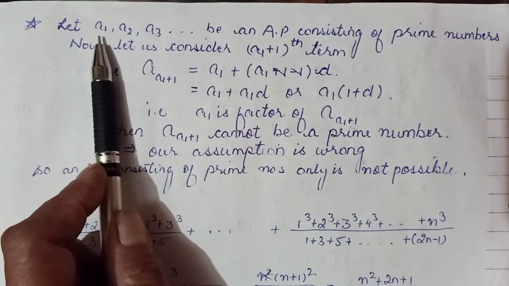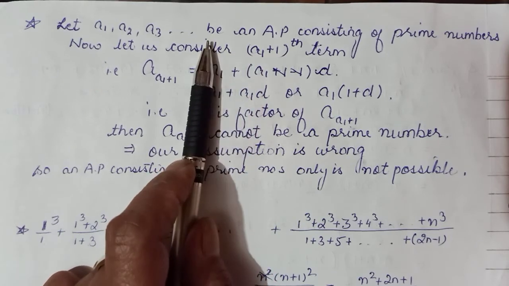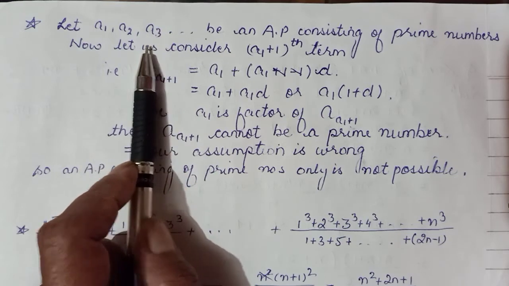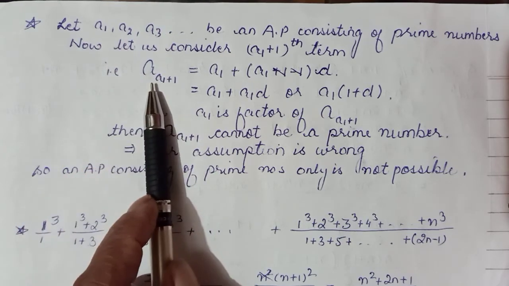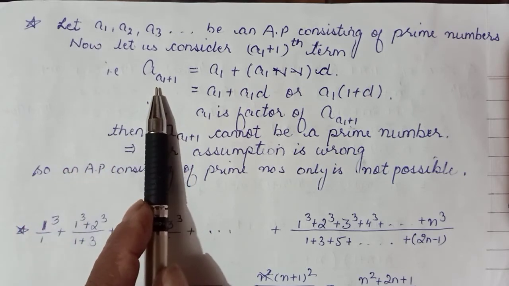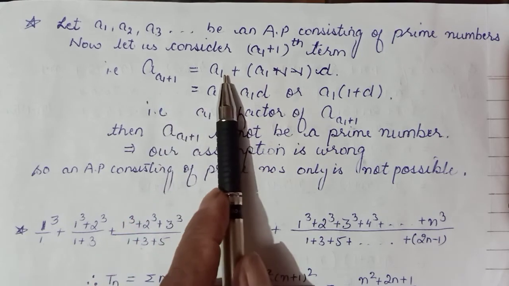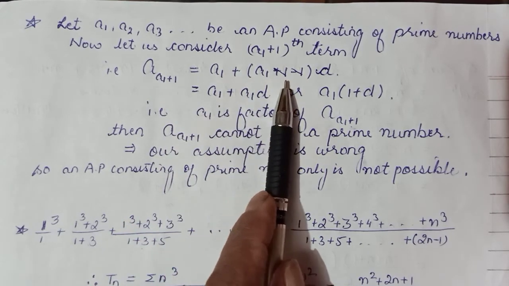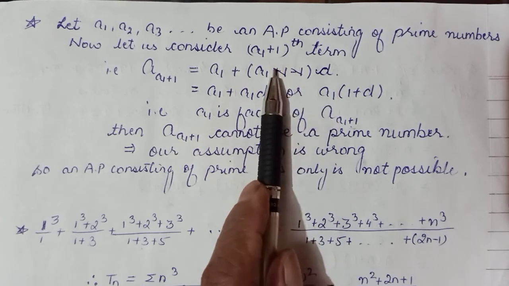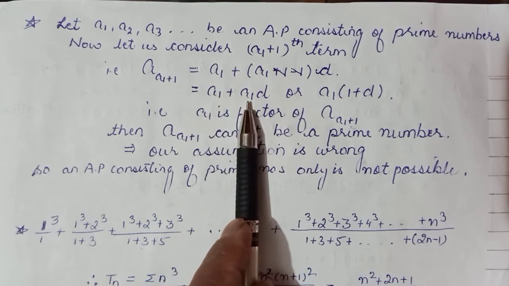Okay, so whatever is my A first term, uska plus 1th term हम निकालने की कोशिश कर रहे हैं if this was an AP. Okay, so let this be an AP having all prime numbers only, and say D is its common difference. So nth term, और कौन सा nth term लेना है आपको? First term plus 1, that is we are going to consider A1 plus 1th term. So by formula, A1 plus 1th term would be the first term plus number of terms, that is A1 plus 1 minus 1 by formula D. So इसमें क्या हो रहा है आपका, plus 1 minus 1 cancel हो जा रहा है, and you're getting the term as A1 plus A1D.